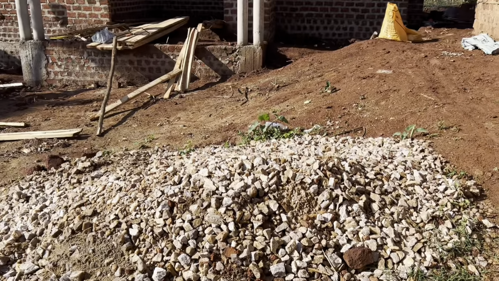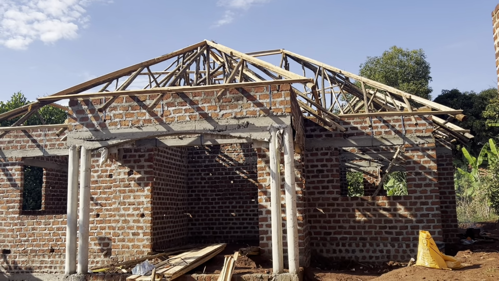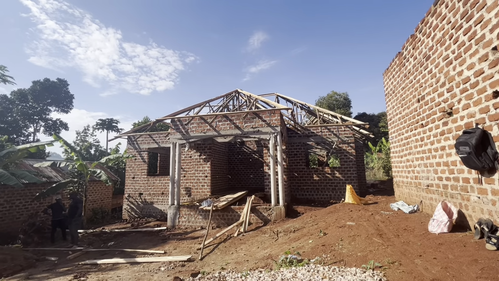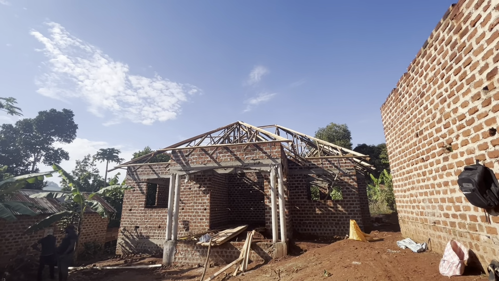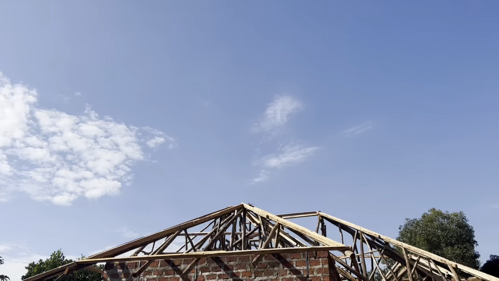The small stones here are materials used mainly for the floor making. Oh, look at this angle. Wow! One can say the first step of roofing is done, where all the timber and logs have been placed all around the house ready for the next roofing stage.